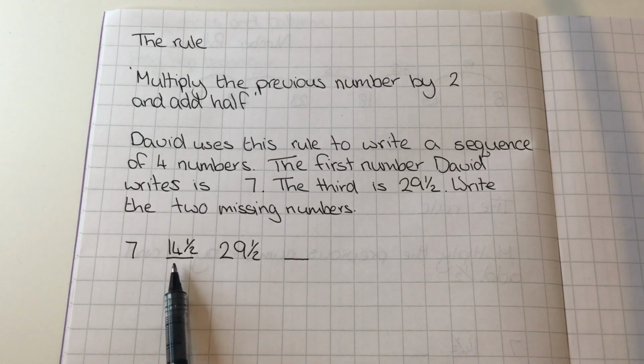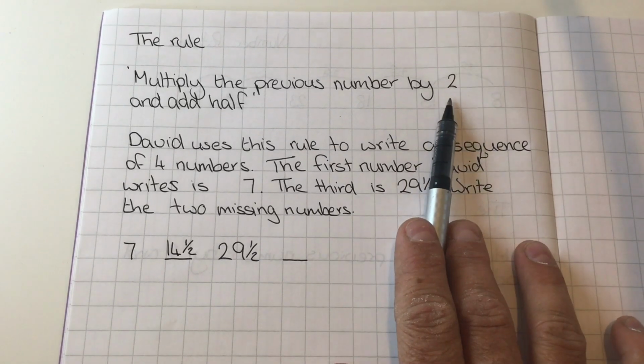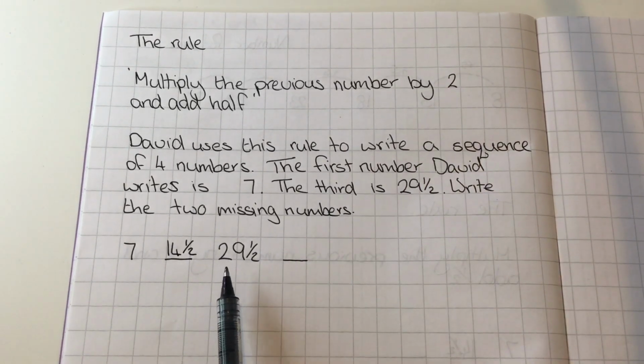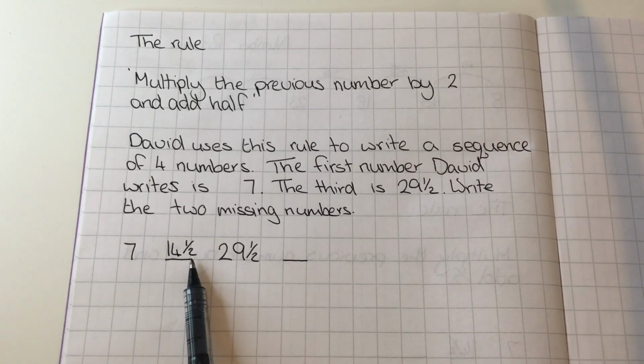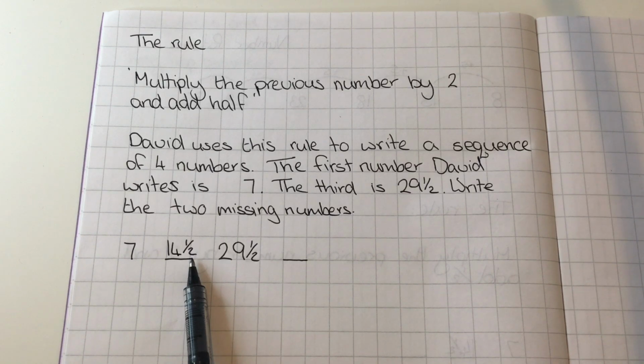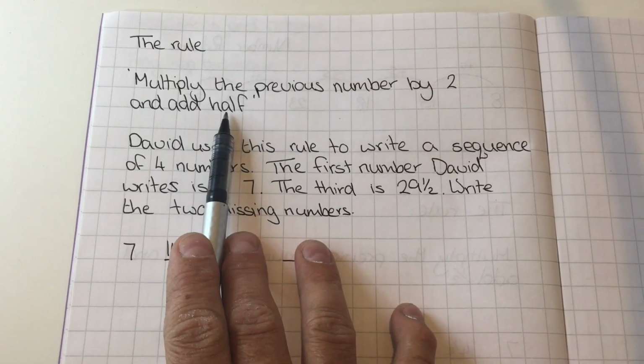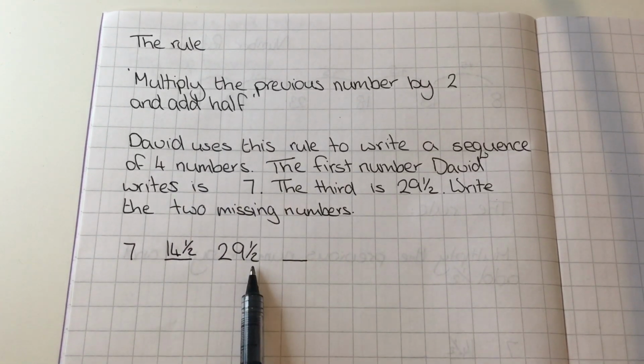So let's do that. 14 times 2 is 28. Don't forget, this catches a lot of children out, don't forget the times your half by 2. So 28 add 2 halves is 29. Now don't forget, add the additional half, which gives you 29 and a half.